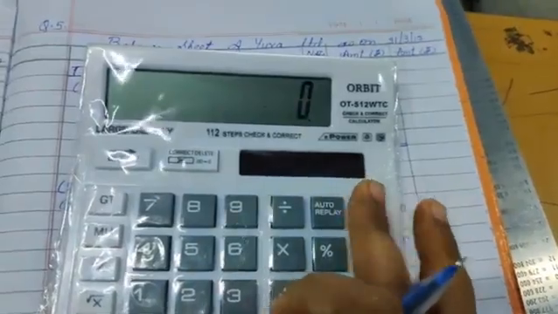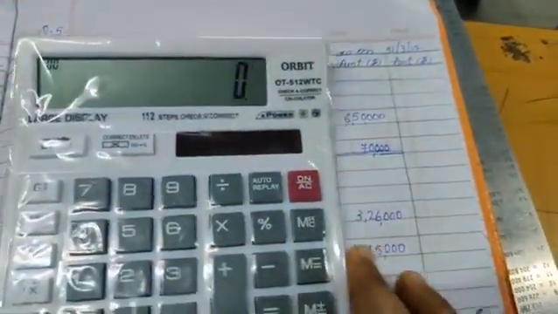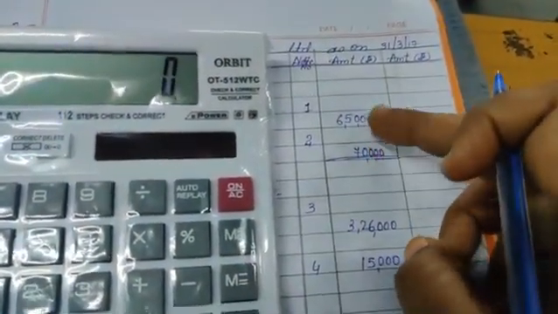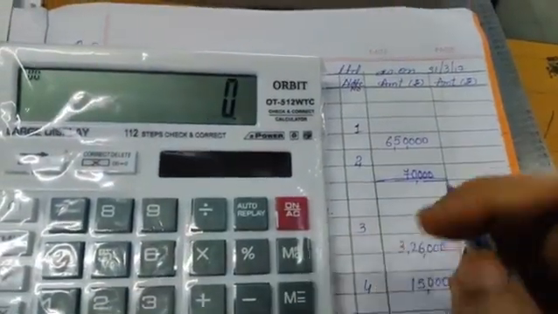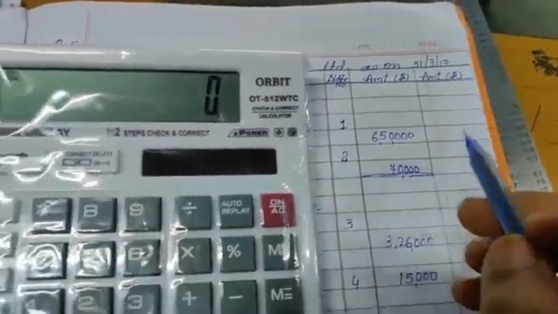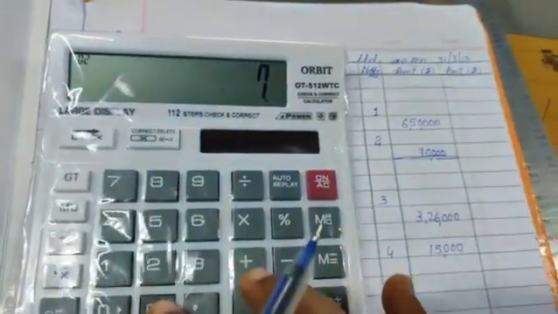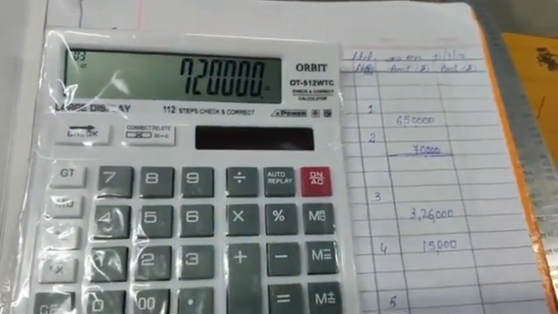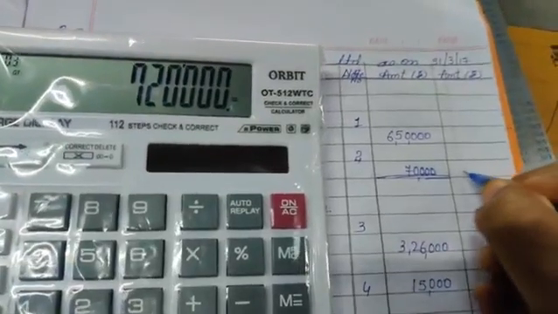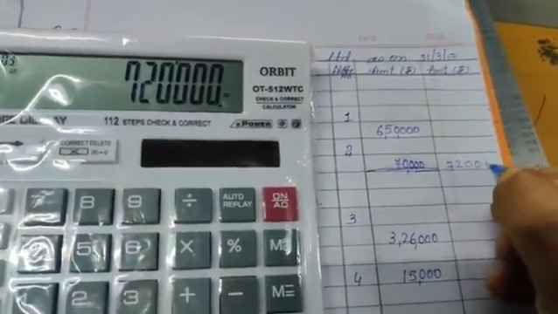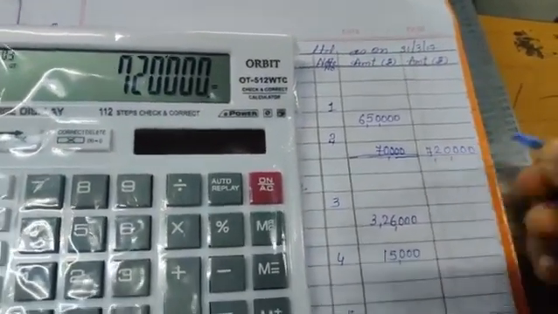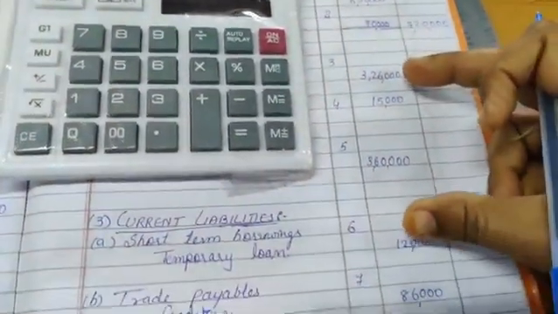So see, again I'll show you how to use your GT button. First you will do the total of these two. On button I have pressed, so 6,50,000 plus 70,000, is equal to, don't forget, 7,20,000. Fine.